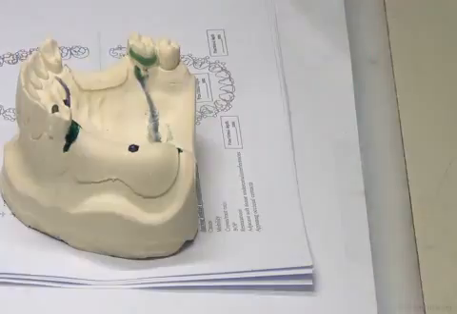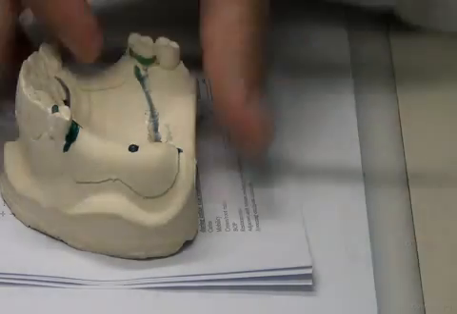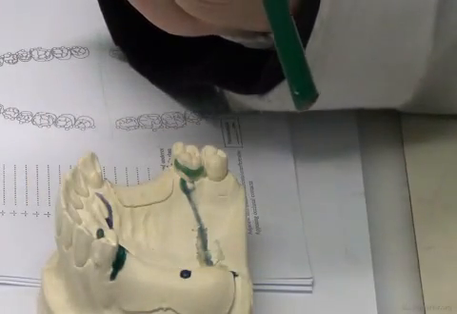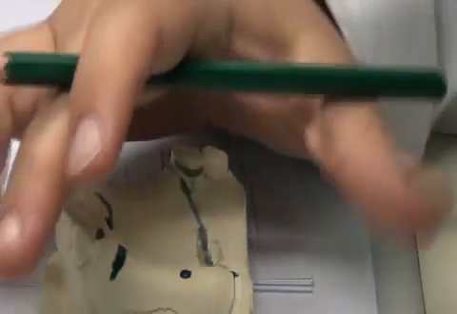The cast comes, the patient comes and I took an impression. This is the cast there. Okay, what are we going to do to this cast? One of the steps is surveying. This is an initial step.